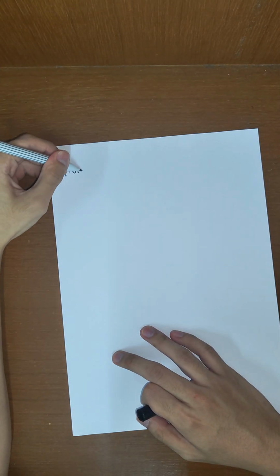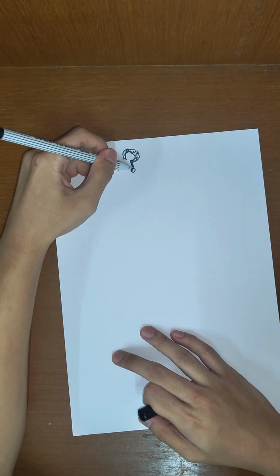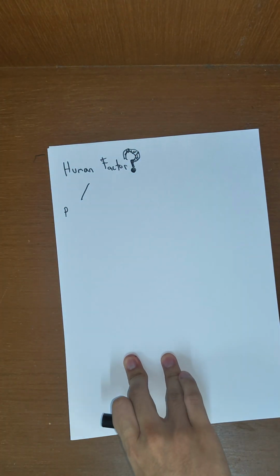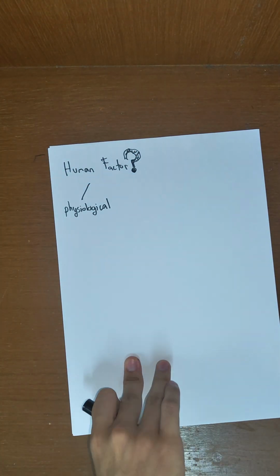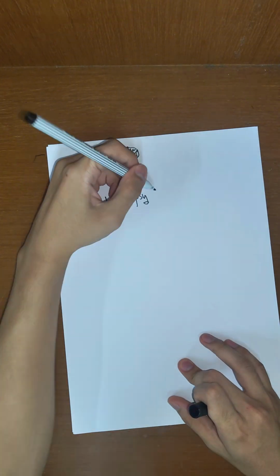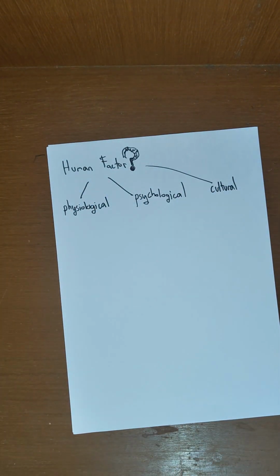So, what are human factors? Aren't they just common sense? The short answer is no. But for the long answer, human factors is a scientific study of how people interact with the system, separated into three parts: physiological, psychological, and cultural human factors.